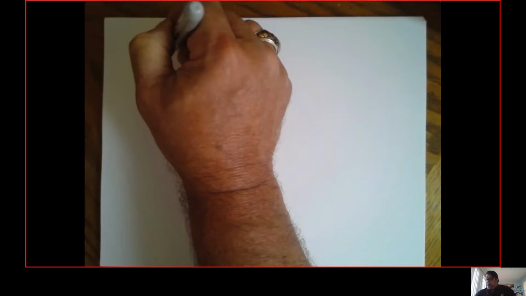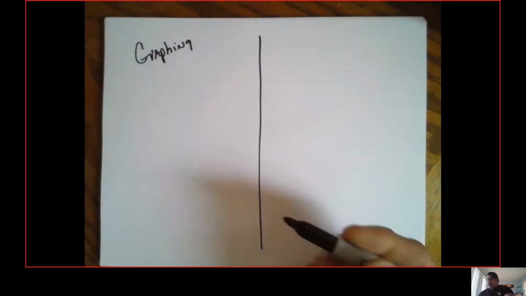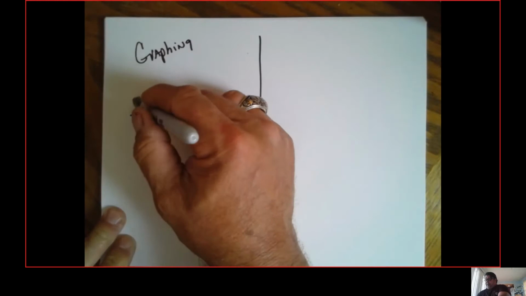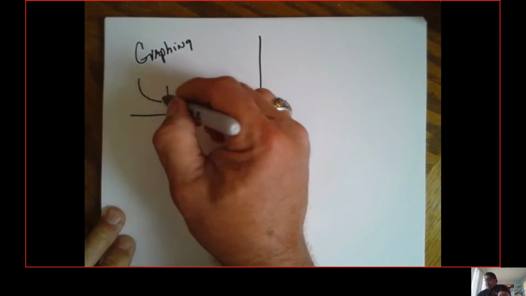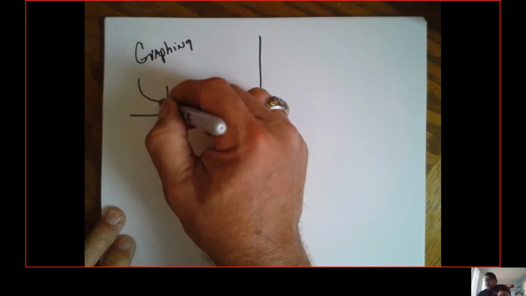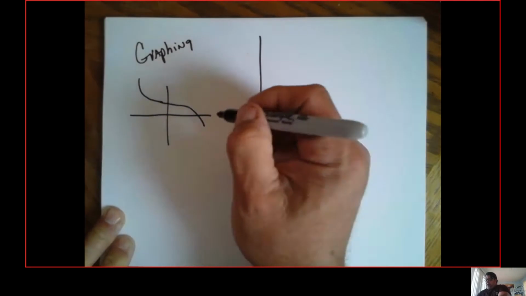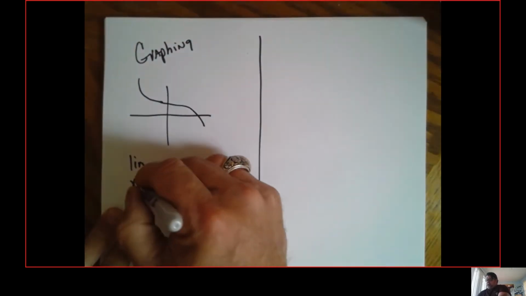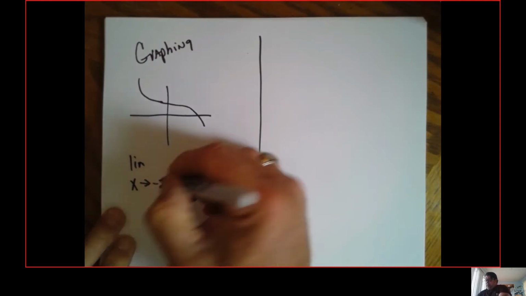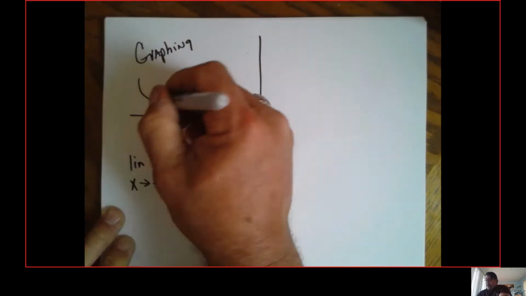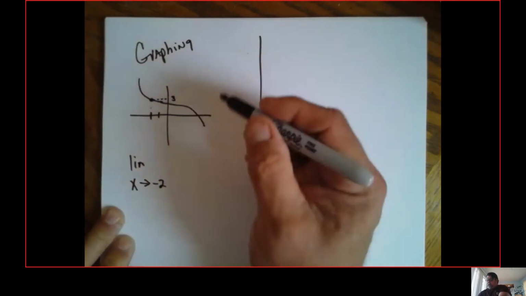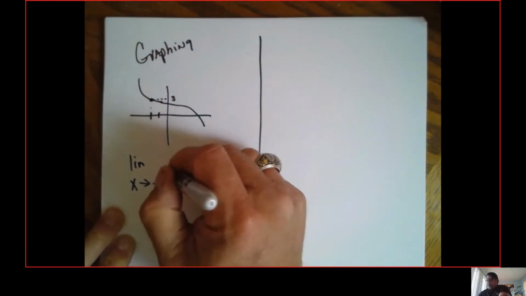There's your graphing limits, and that's where you have a function like this, and they say, what is the limit as x approaches -2? And -2 is right here, and that spot right there is +3. So your answer there would be 3.